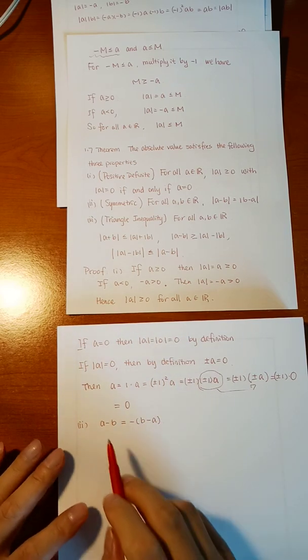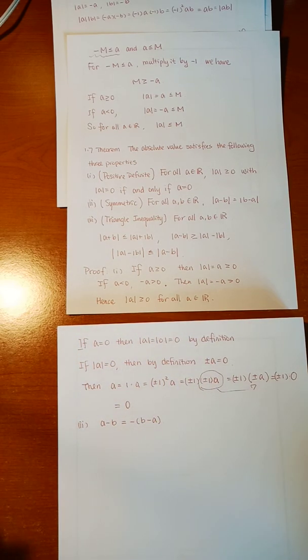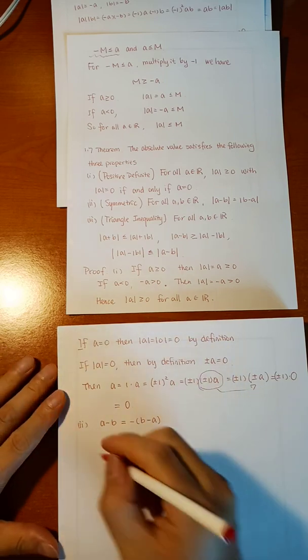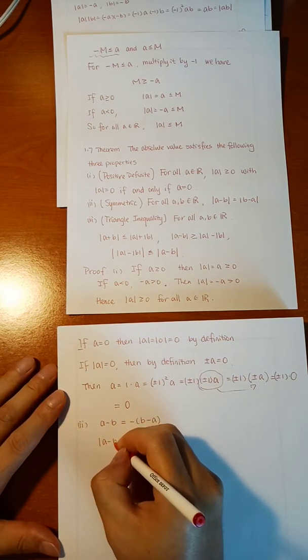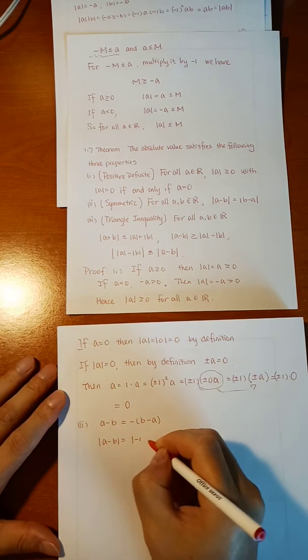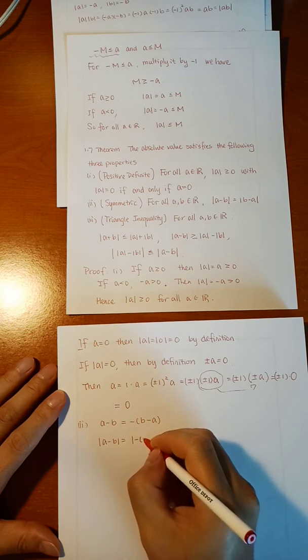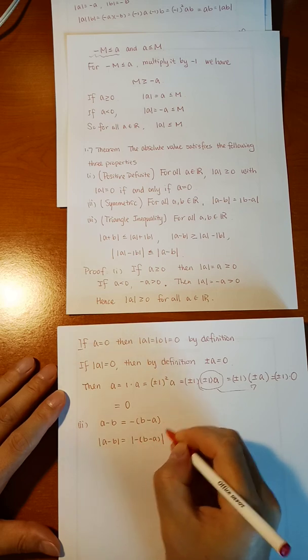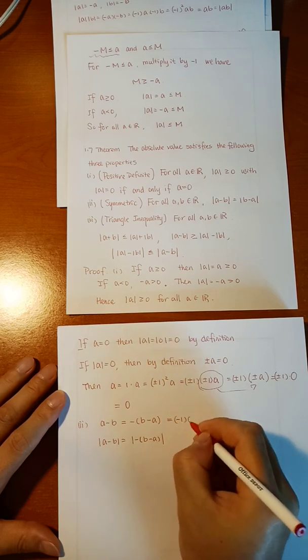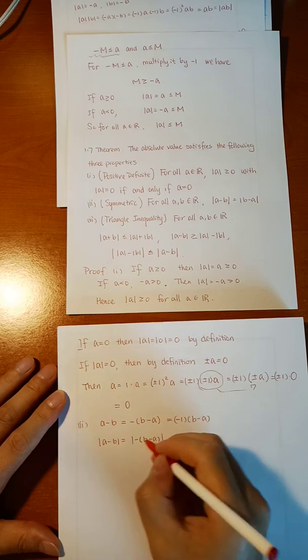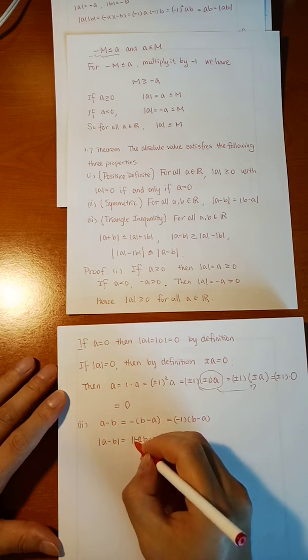The symmetric property comes from this observation: a minus b is negative 1 times b minus a. And you put absolute value, so let's put negative 1.